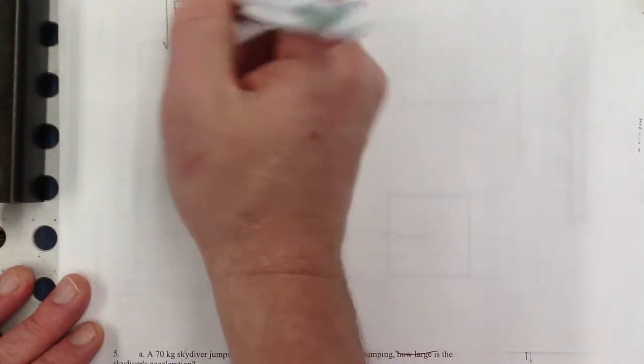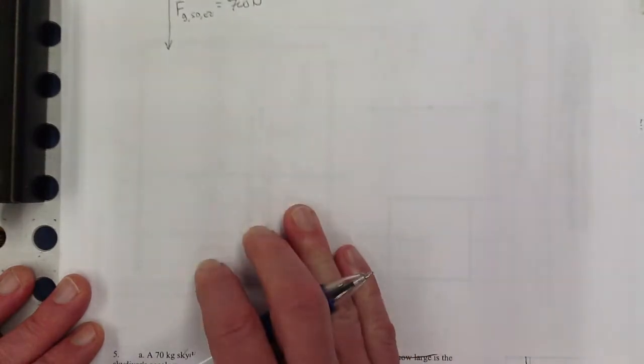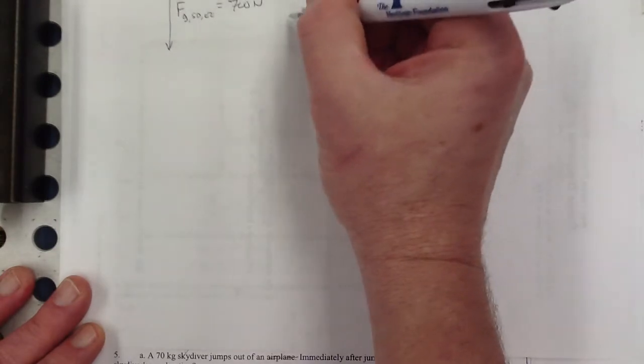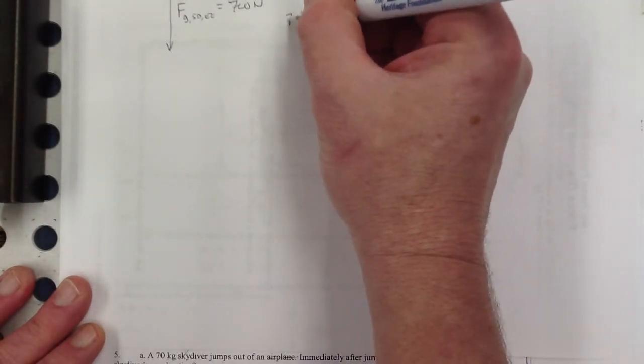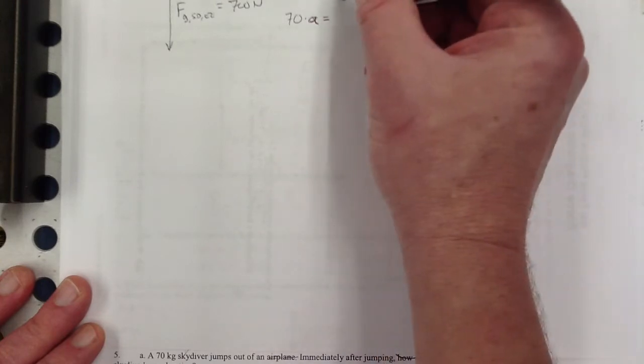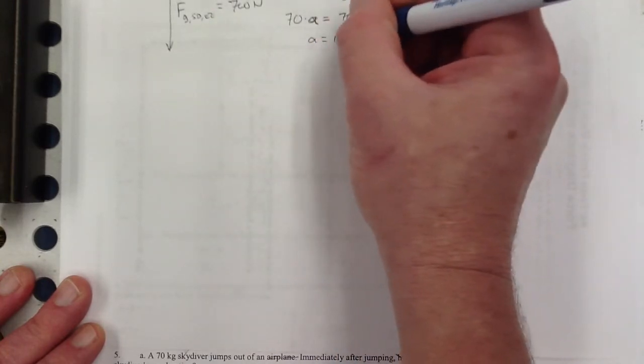There's no losers, there's just this all by itself. So that's what I would call the unbalanced force equation. And then their mass times acceleration is equal to the force of gravity, which is 700. So their acceleration is 10 meters per second squared.